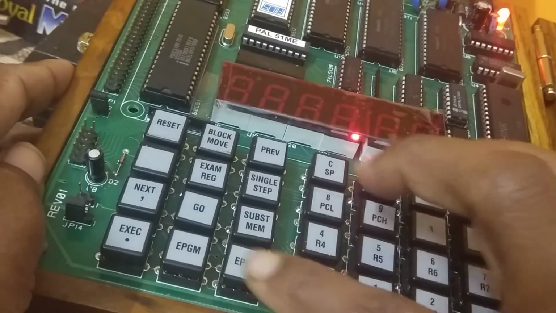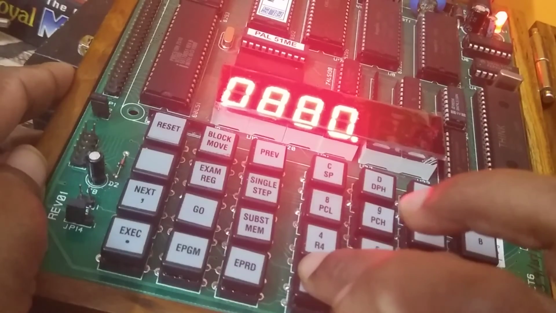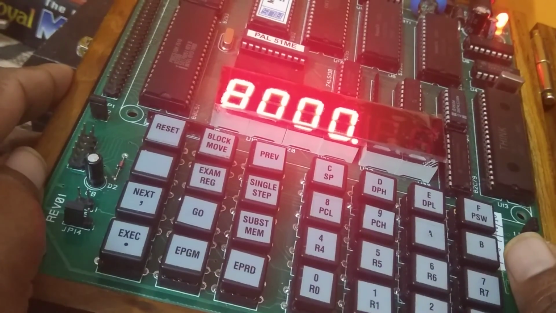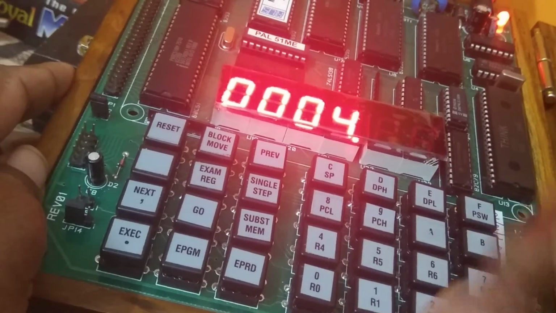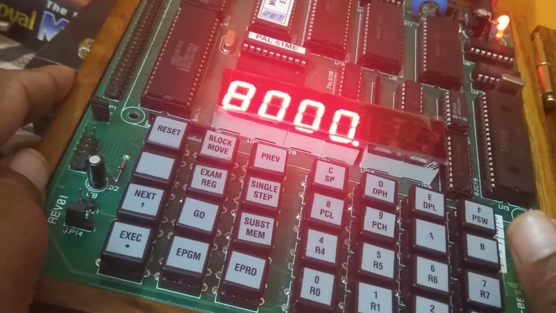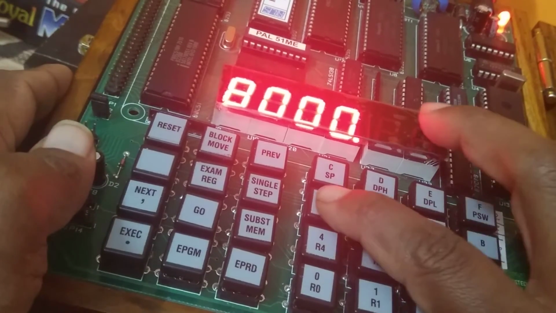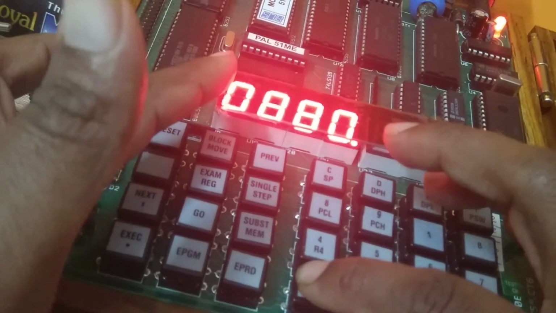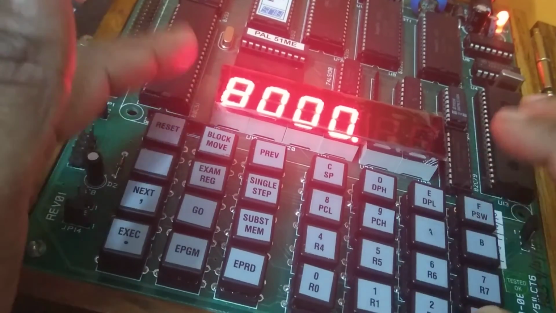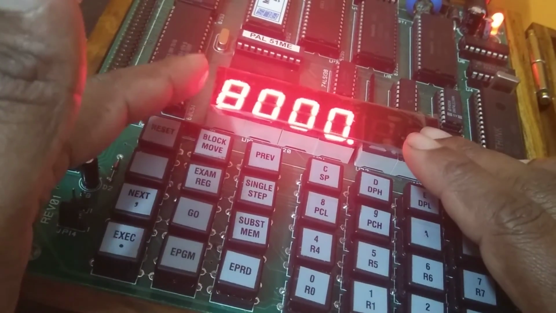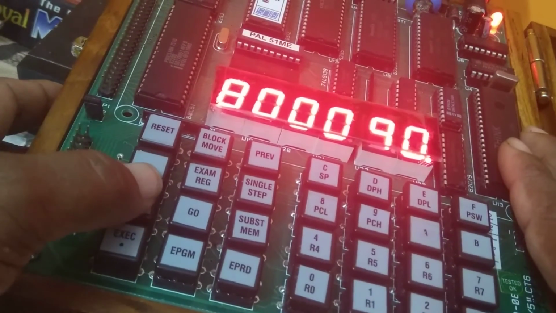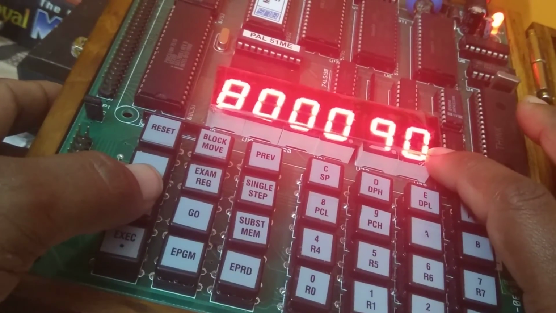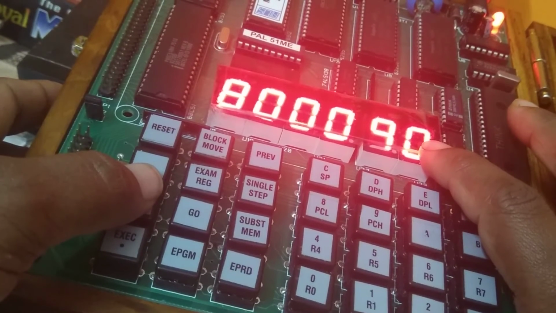Now, after pressing 0, I need to press 8000. While entering, if I make a wrong entry, nothing to worry, I can retype the required value because this acts as a shift register. Once I have entered the required memory location, I need to press next. When I press next, the data field will be opened. I can type here the opcodes which I showed earlier in the program.